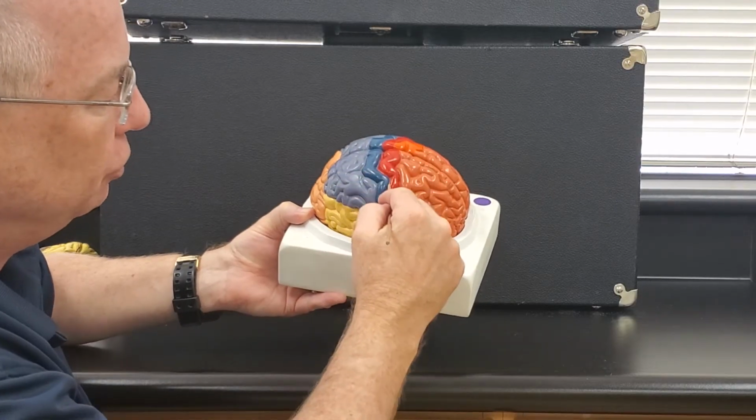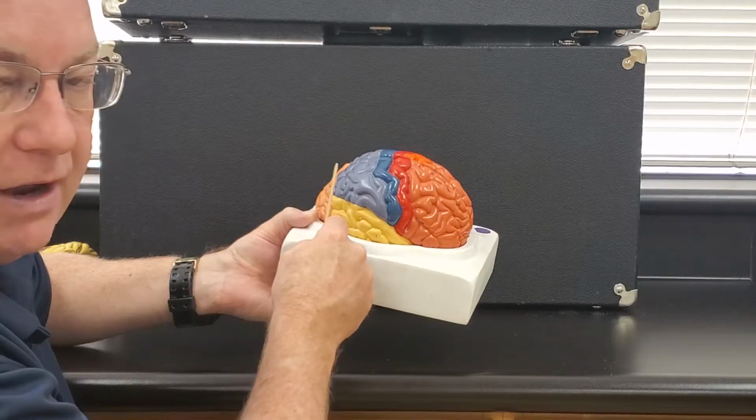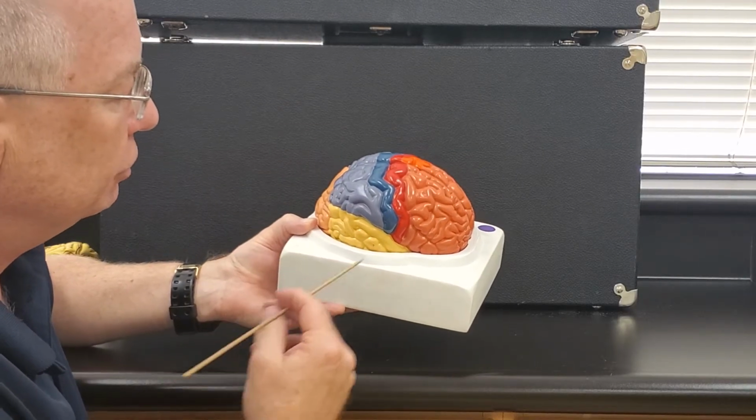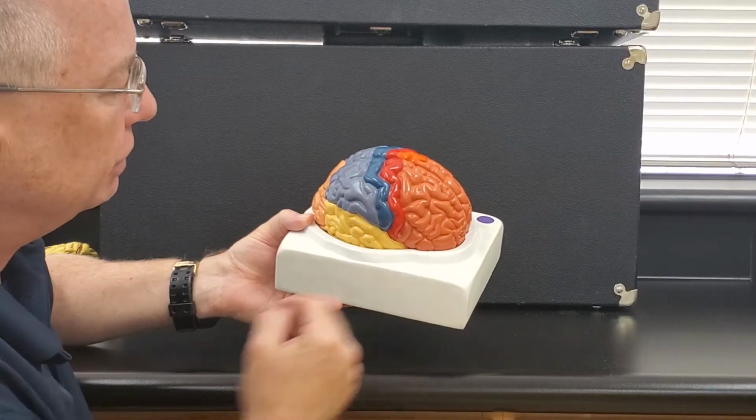That specific groove is called the central sulcus because it's about halfway back from front to back. So it's about in the center of the brain, sort of. So that's called the central sulcus.